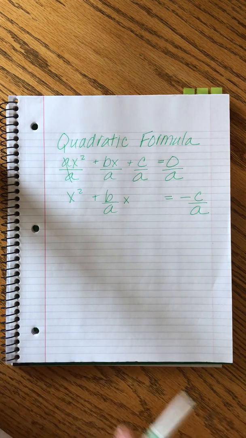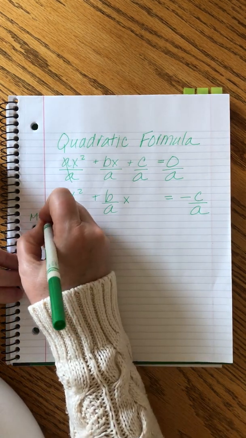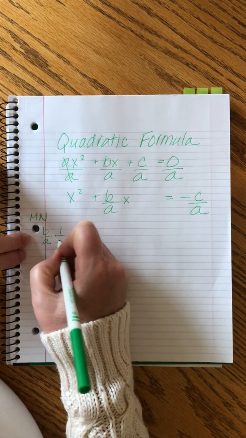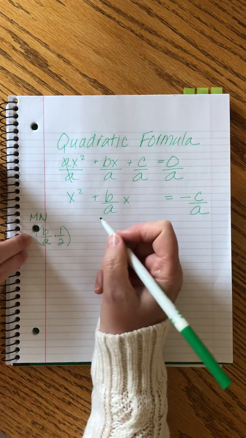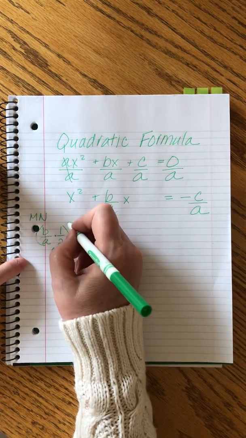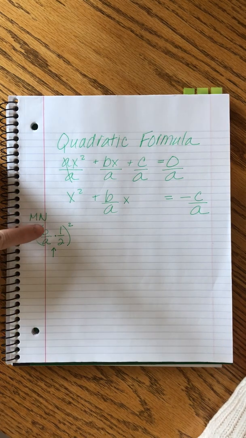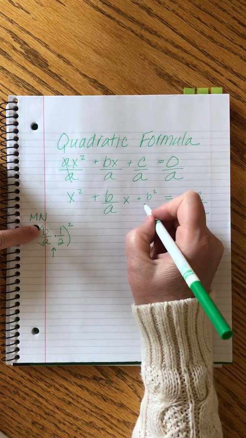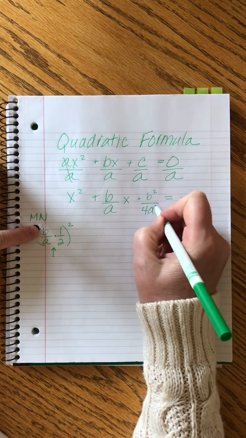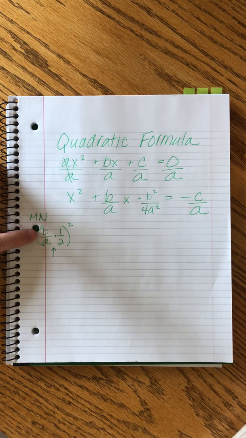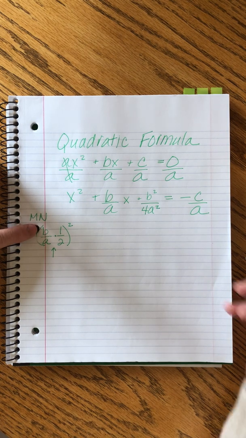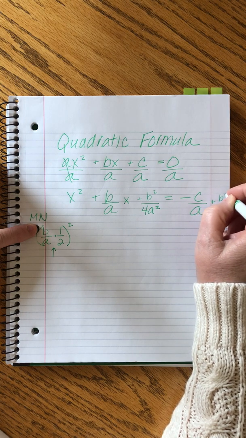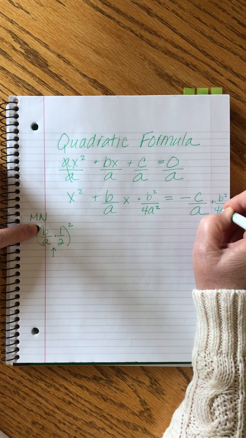Now we need a magic number. Magic number, we take the b term, which is actually b over a. We multiply it by 1/2, which is the same thing as dividing it by 2. We draw a little arrow here, and then we square it. That is going to be b squared on top over 4a squared. Ugh, that's a disgusting magic number. But okay, fine. So let's write it here as well, plus b squared over 4a squared.